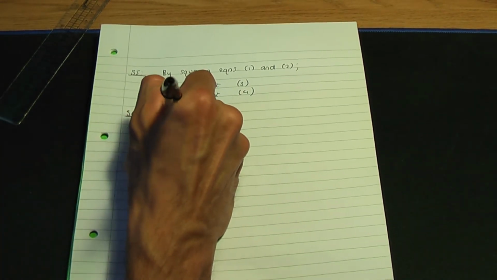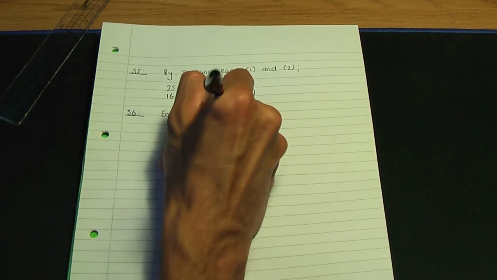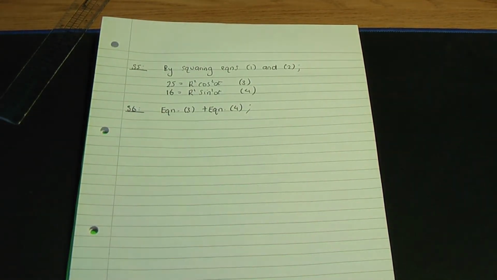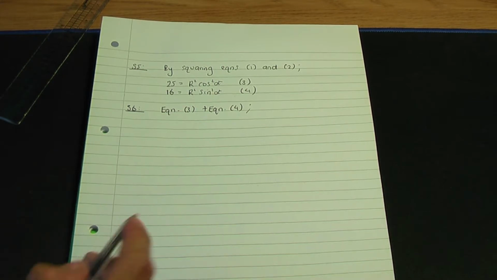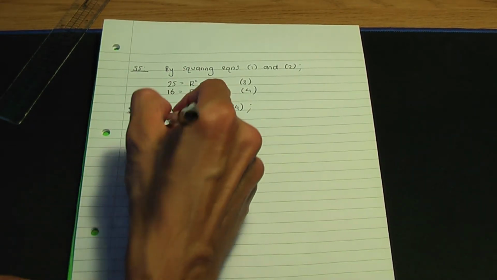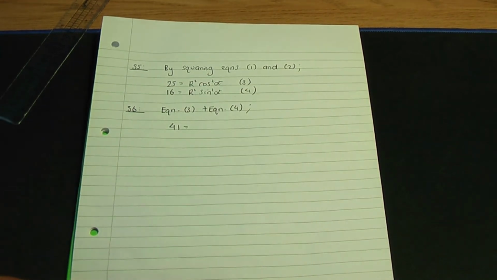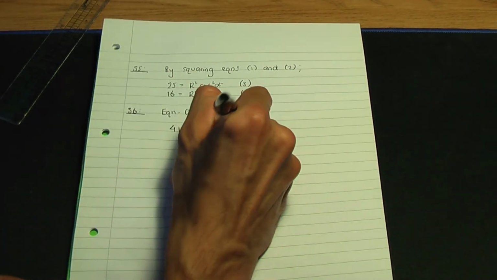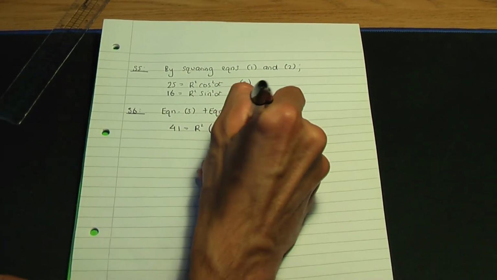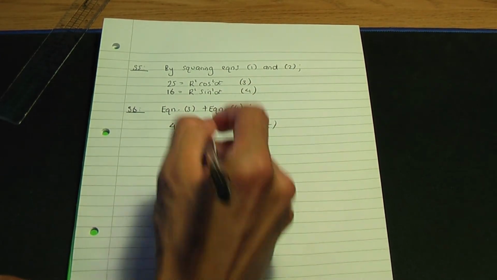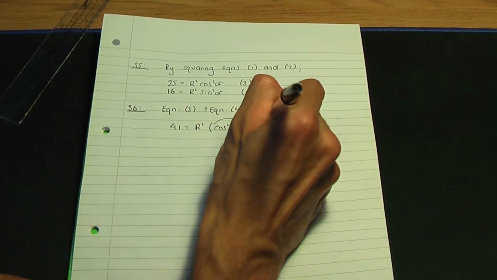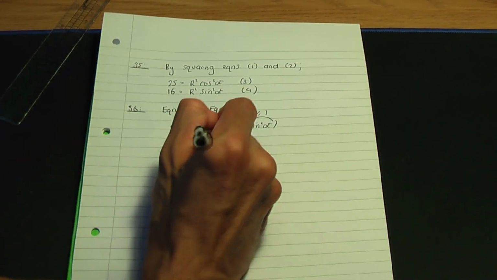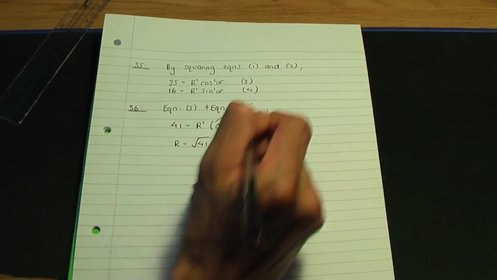So in step 6, let's calculate equation 3 plus equation number 4. On the left hand side, 25 plus 16 is 41, and that is equal to, when I add the right hand side, taking r squared as a common factor, r squared times cos squared plus sine squared alpha, and this is 1 according to the identity. So r therefore is the root of 41, bearing in mind r is a value greater than 0.